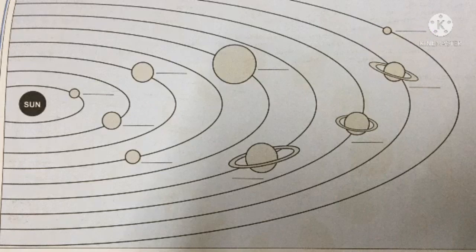Yes, first one is Mercury. Next one is Venus. Earth. Then Mars. Next planet is Jupiter. Next one is Saturn. Then Uranus, U-R-A-N-U-S. Then Neptune, N-E-P-T-U-N-E, and the last and final one is Pluto, P-L-U-T-O. That's all about the first map.